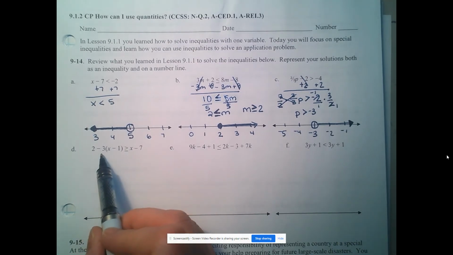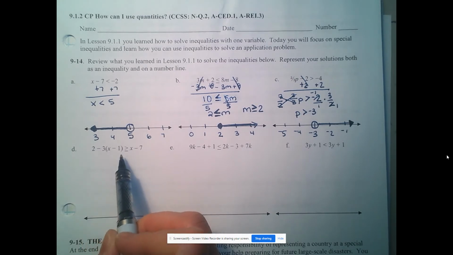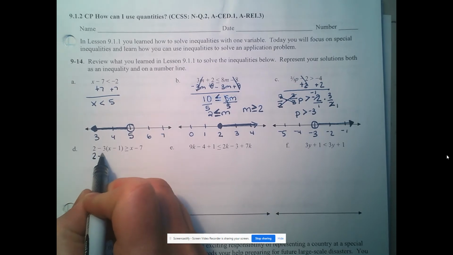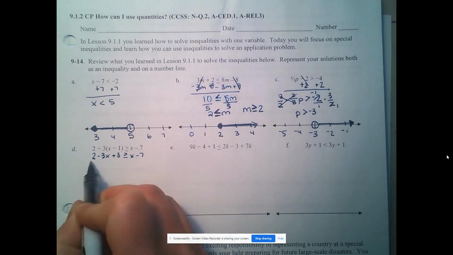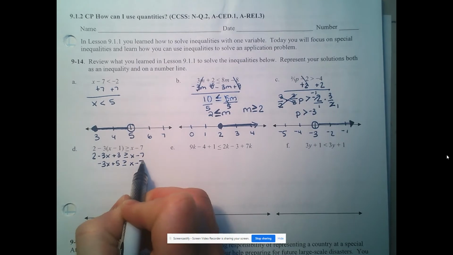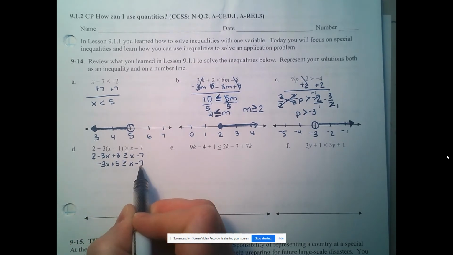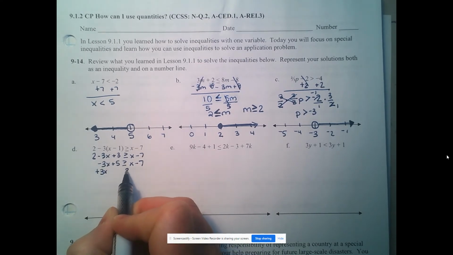D, 2 is less than, and then you can see the 3 has to be distributed to the x minus 1. And on the right, there's another variable. So this is one of those multi-step problems. First, I'm going to simplify the left side by distributing that negative 3. And I'm also going to simplify the left side by combining any like terms. And at this point, I have an x and a constant. I have a term over here on the right with an x and a constant. I'm going to get all of my x variable terms to the right.